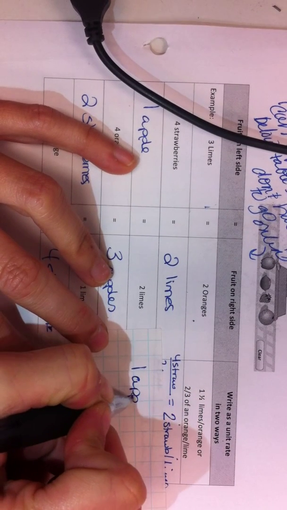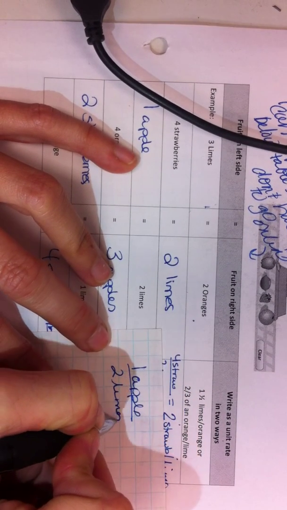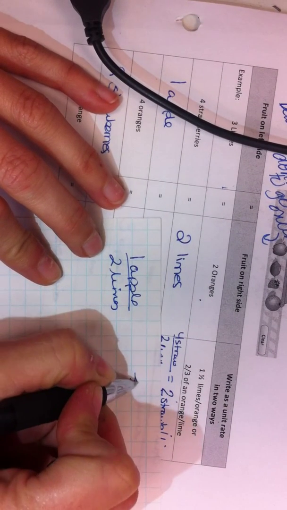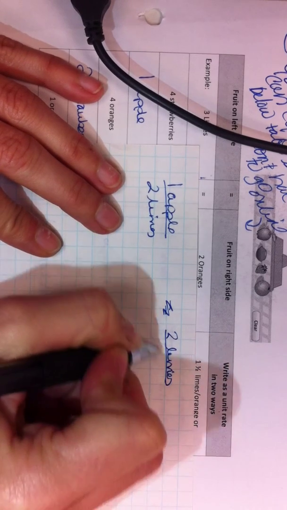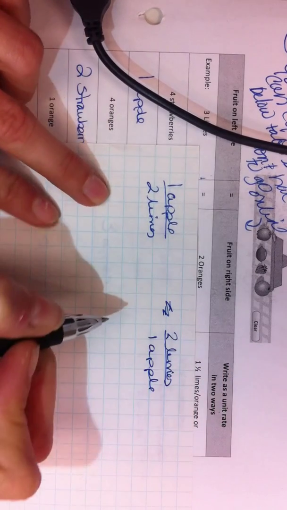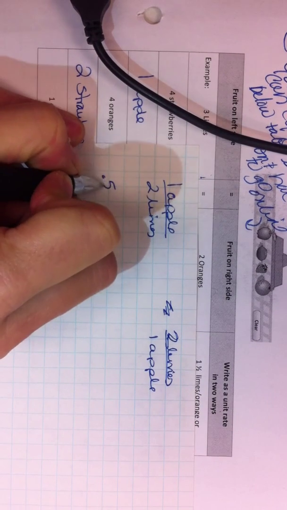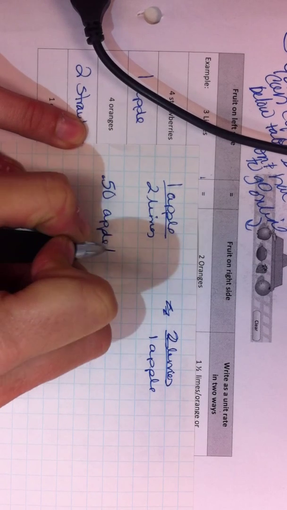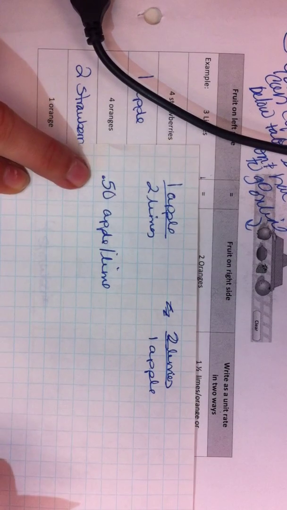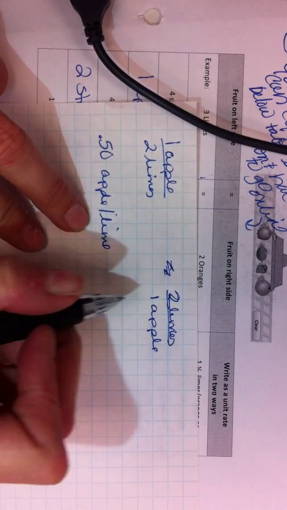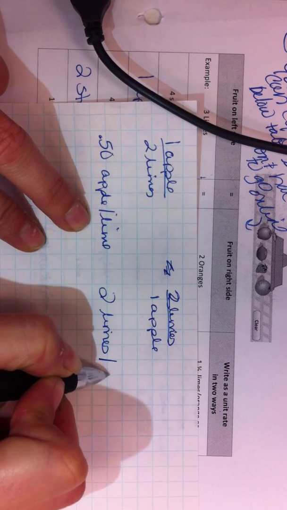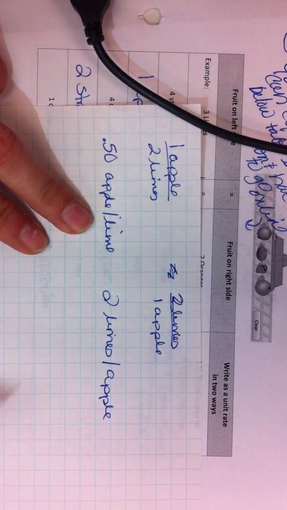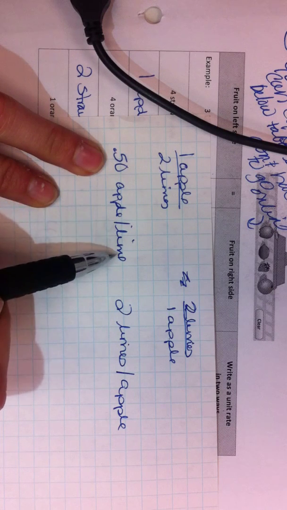It can either be 1 apple over 2 limes, or it can be 2 limes over 1 apple. The difference here is it's giving you a different kind of rate. This is 0.50 apples per lime. So this is telling you that I need a half an apple for every lime. 2 divided by 1 is 2. This is telling you that for 2 limes, you can have 1 apple. So this is a half an apple per 1 lime.